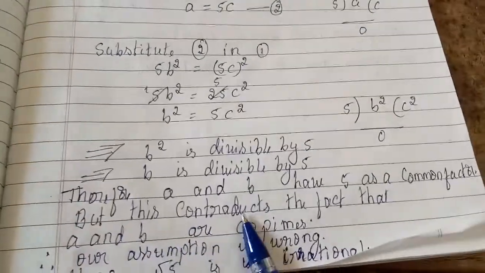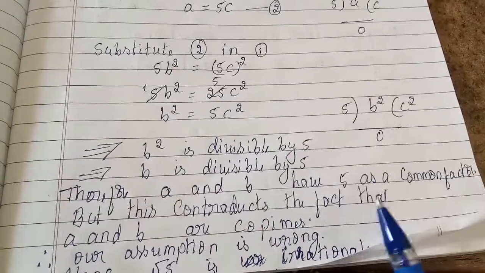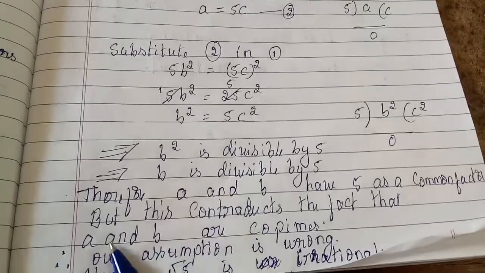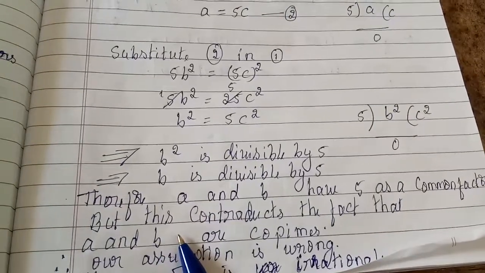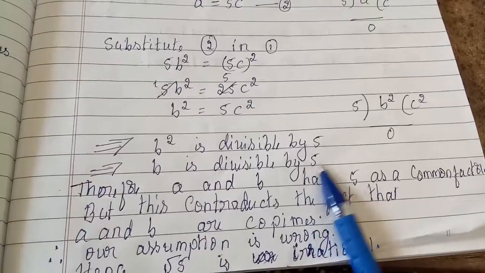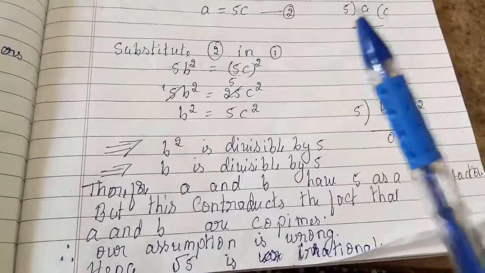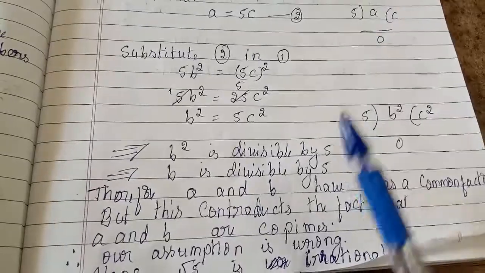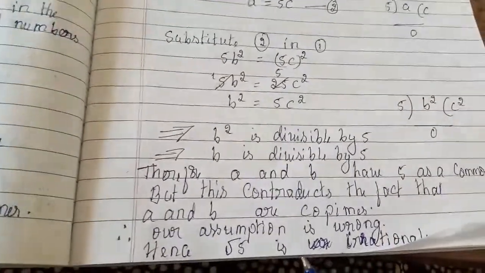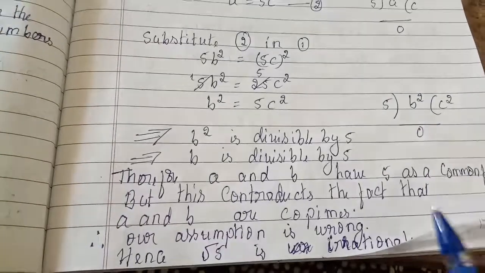But this contradicts the fact. What was the fact, what I assumed? a and b are co-primes, meaning a and b have no common factor, I assumed. But I proved that a and b have a common factor 5. So my assumption is wrong. So this shows that we cannot assume this. This is a wrong assumption. Hence root 5 is an irrational number. Thank you.